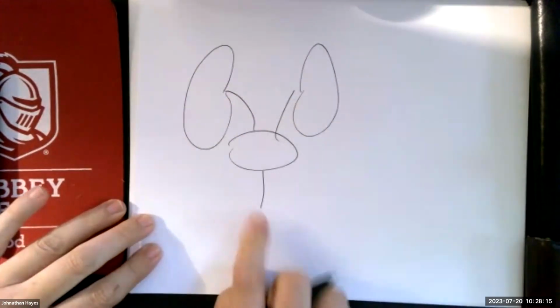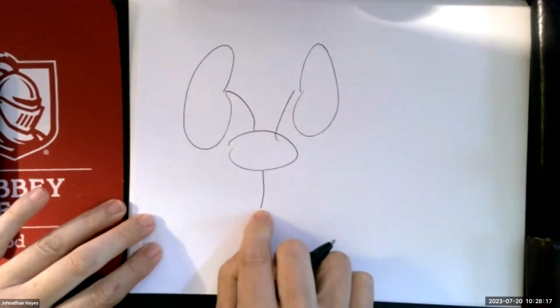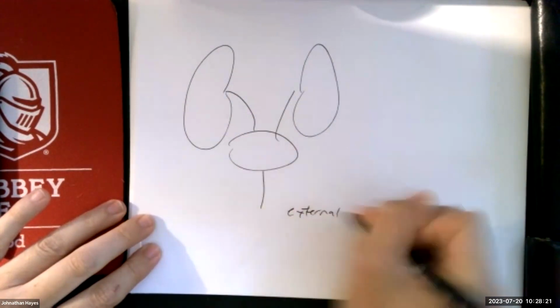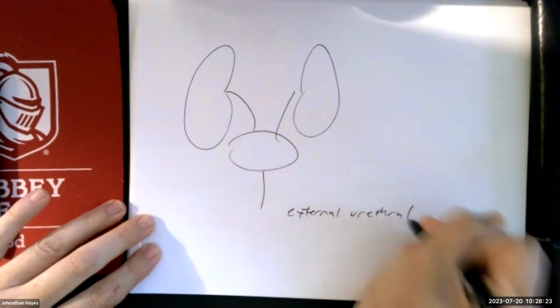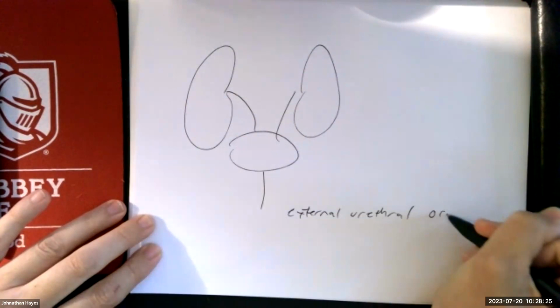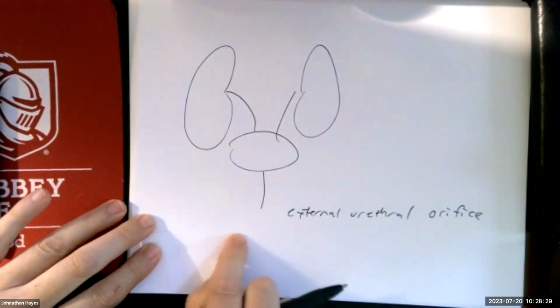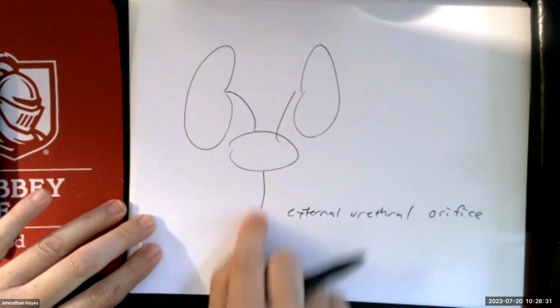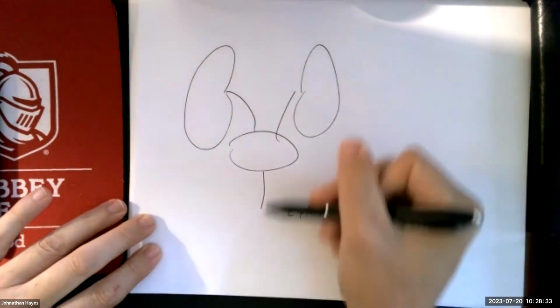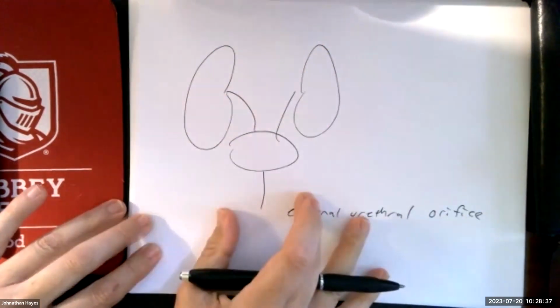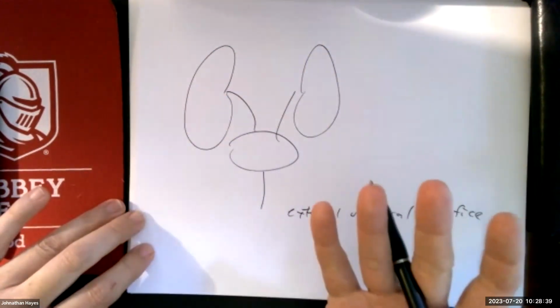It's because it's open to the outside world. So this opening right here, which we call the external urethral orifice, because it's an opening, is open to the outside world. So when stuff starts going from the outside world into that opening, that can be a problem because it could work itself back. The nice thing about the urinary system, though, is they're pretty self-cleansing.